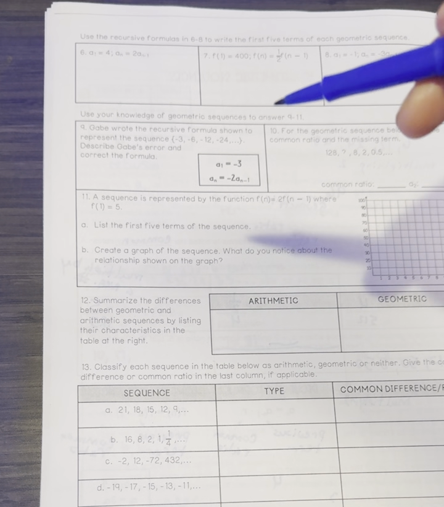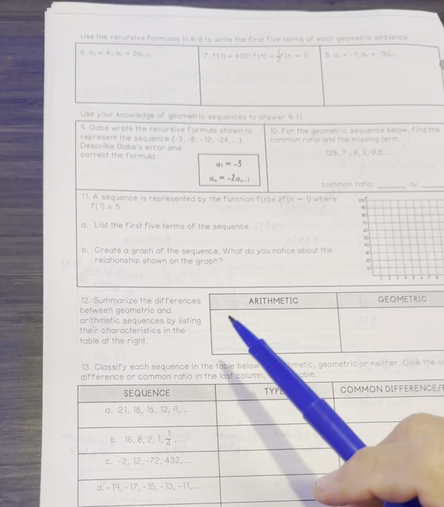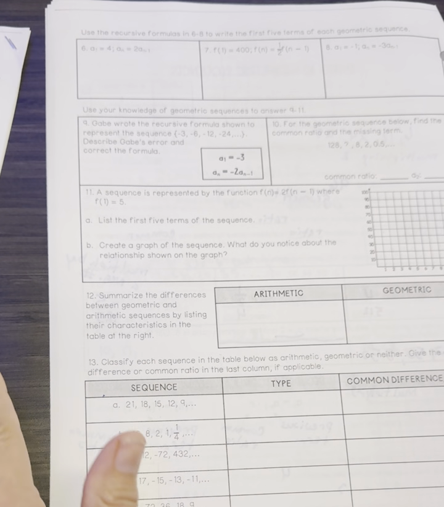We're going to do 9, 11, and 12 together, and I'll leave you the rest on your own. So let's start with 9. Gabe wrote the recursive formula shown. So look at his formula, and is it correct? No. So what's wrong with it?